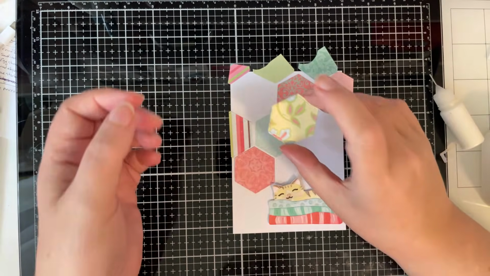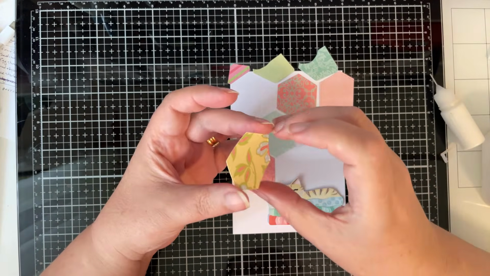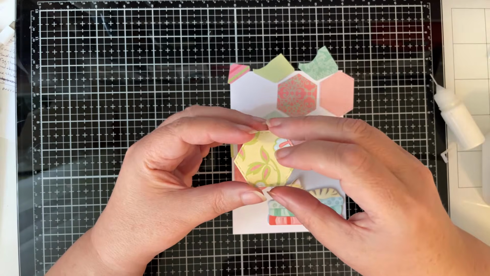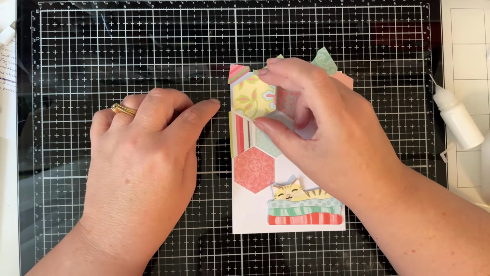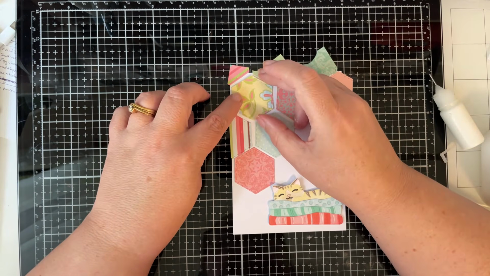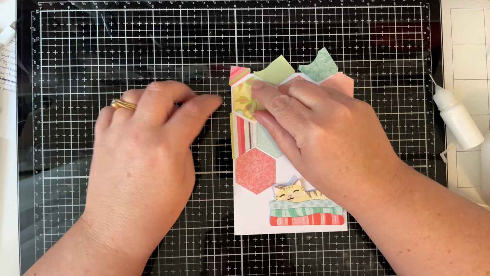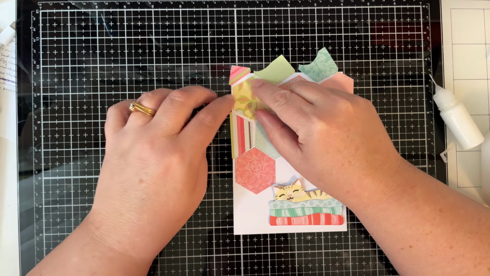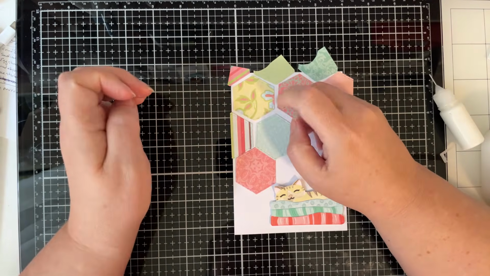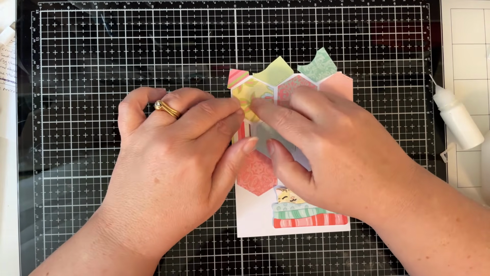How do I want this to sit? I think, let's put the blue over there. All right. So if I get my first hexie straight, then I'm in with a chance to get everything else straight. There we go. That's near enough. Yeah, hexie cards are fun.